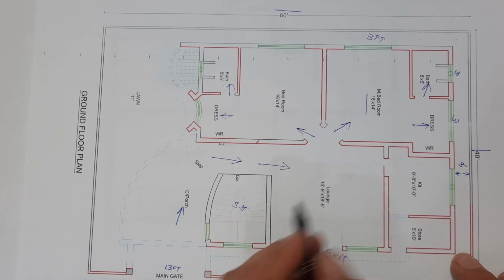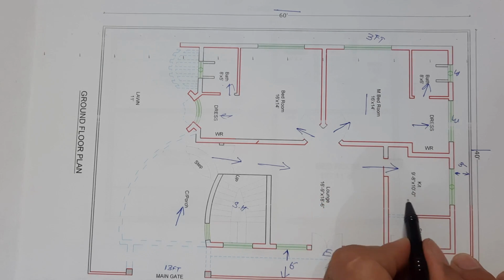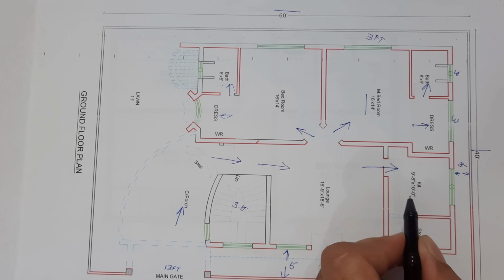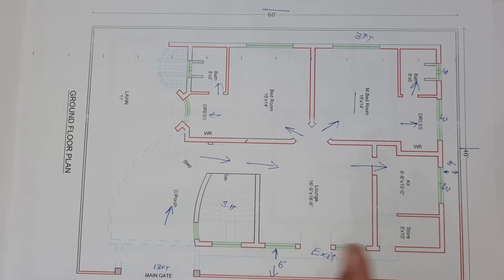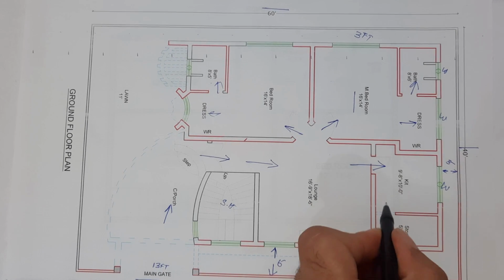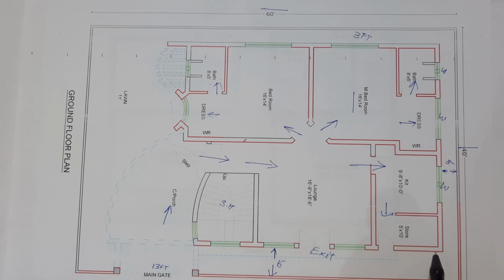Next, at the front side, you can see this is a kitchen. Size of this kitchen is 9 feet 8 inches by 10 feet. This is its window. Next, with this kitchen, this is an attached store. Size is 5 feet by 10 feet, and this is the exit door.